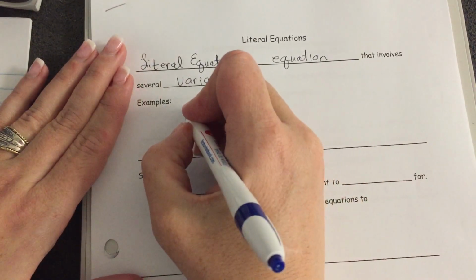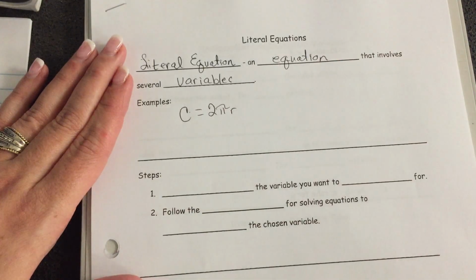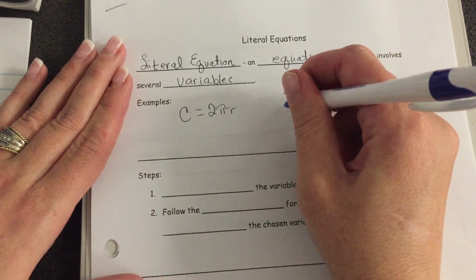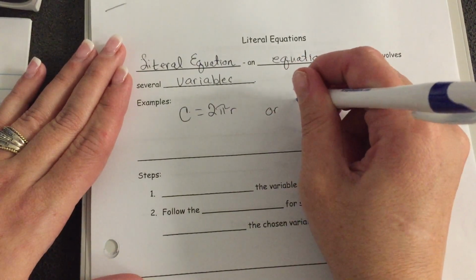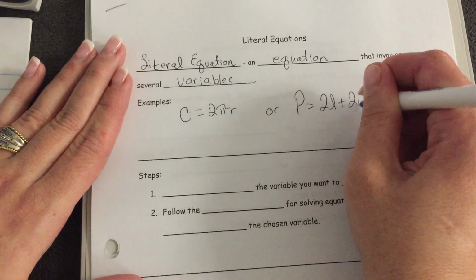Here's an example of one. You have C equals 2 pi r. That's actually considered, the actual name of it is, a literal equation. And another example would be P equals 2l plus 2w.